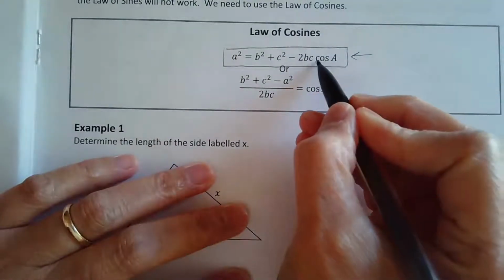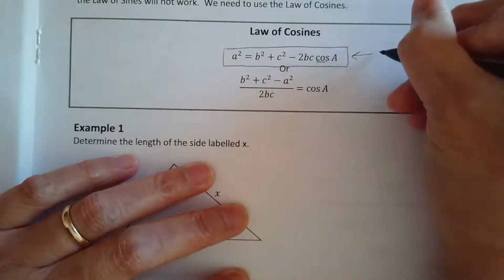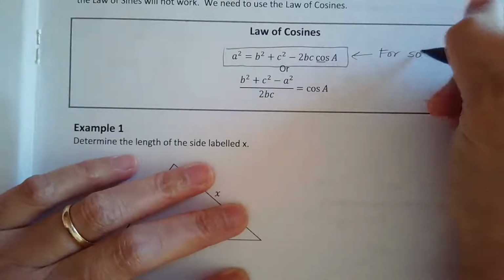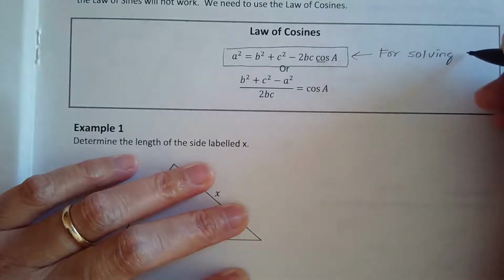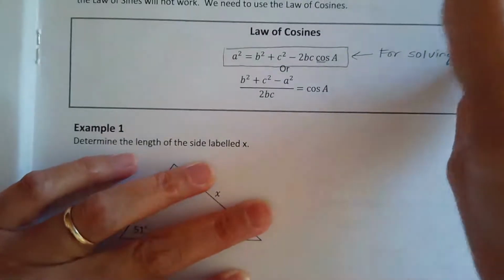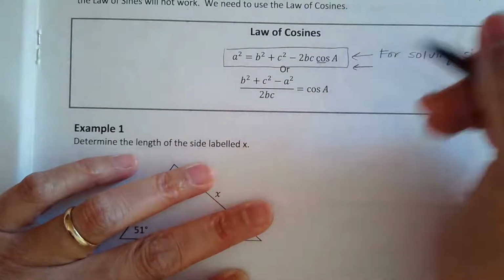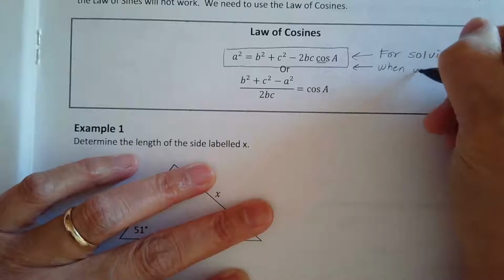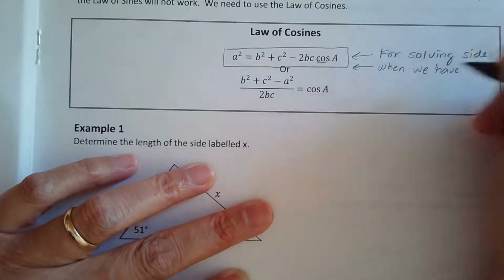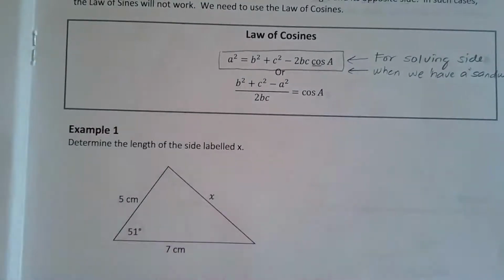This is the cosine law formula, because it has cos. It is for solving for a missing side, just a side. And this is when we have a sandwich. I'm using that word again, sandwich. What is that sandwich? Let's take a look.